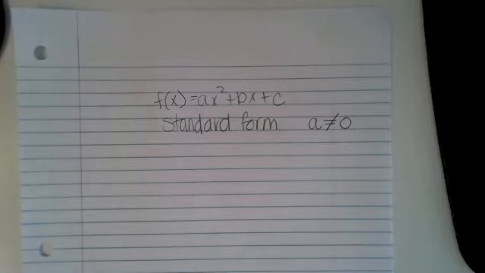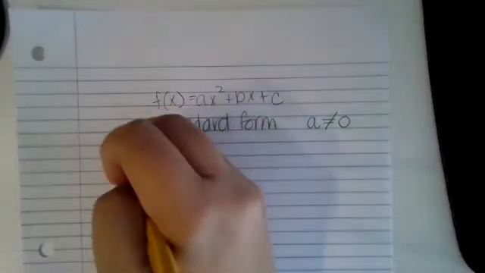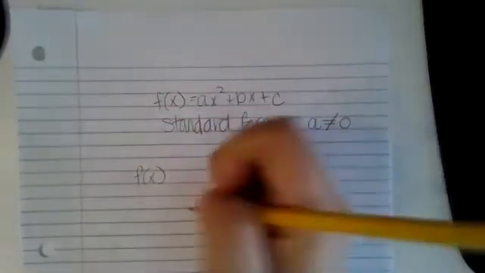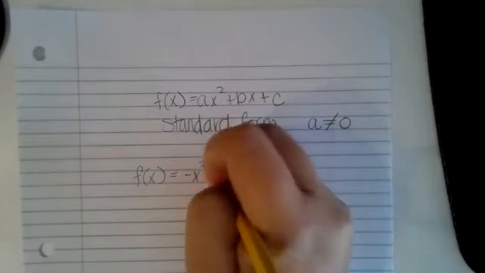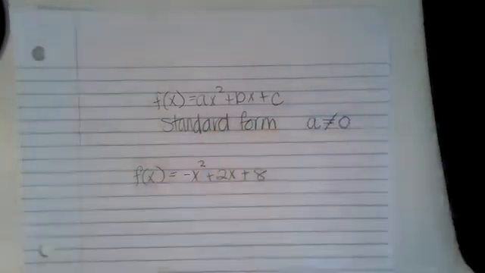So that's one of the things I just want everybody to keep in mind, because that does shift a little bit of what we are looking at. So for example, here I have f of x is equal to negative x squared plus 2x plus 8.